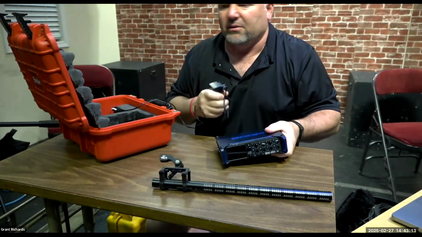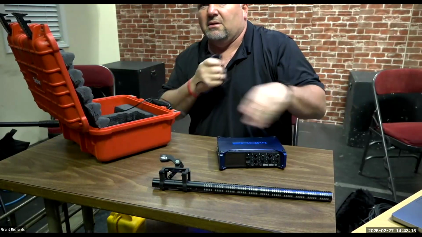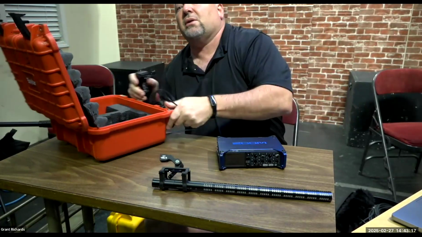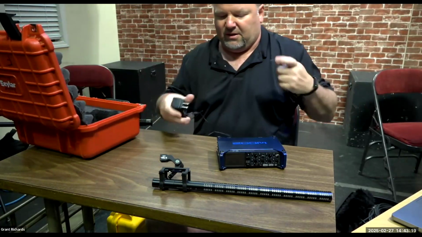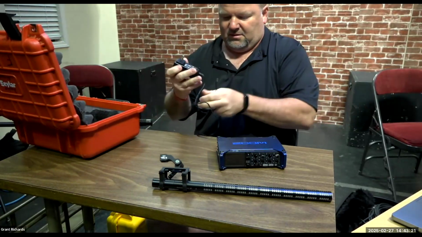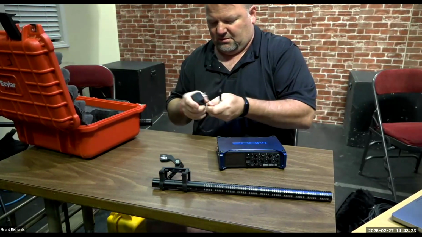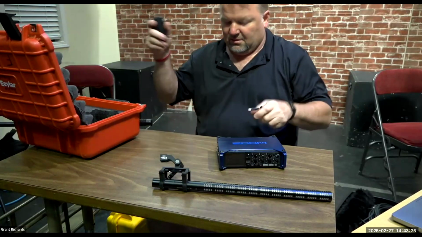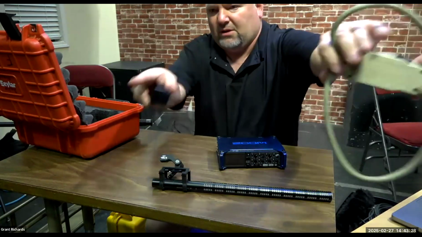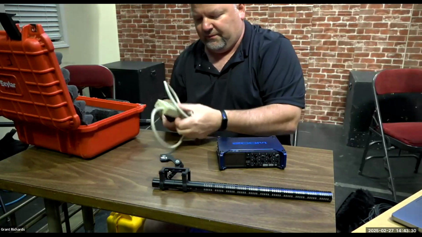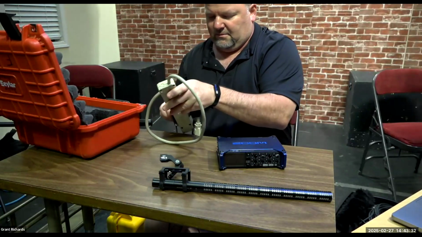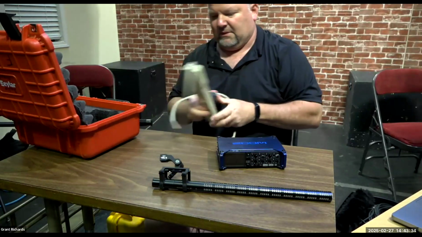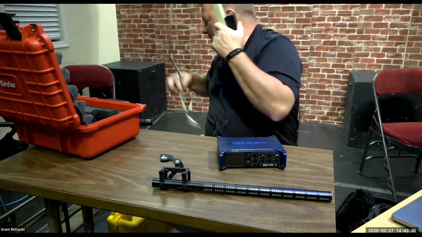Can someone grab a stinger and a power strip for me? There's a power strip on top of that right there. That stinger, will that be able to pull through? Oh, okay, thank you.